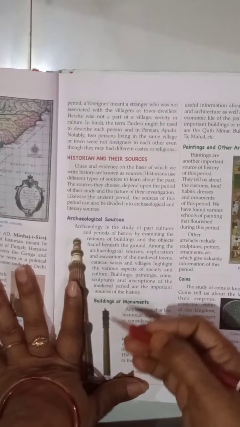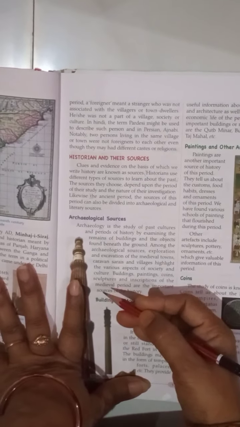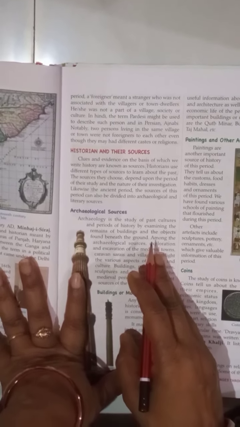But in the medieval and ancient time, a foreigner meant a person we are not familiar with, we don't know that person.